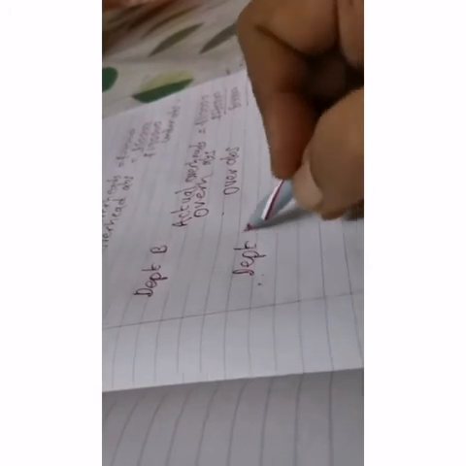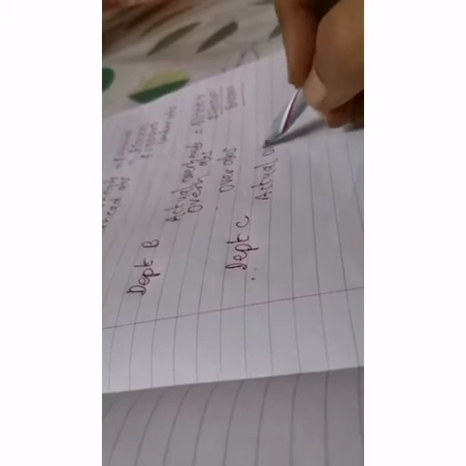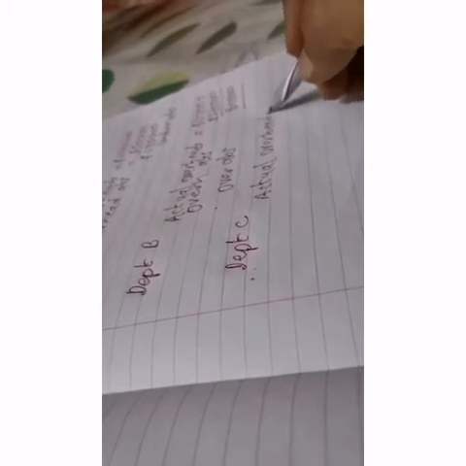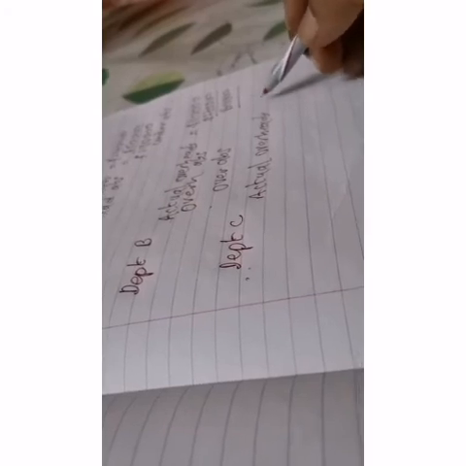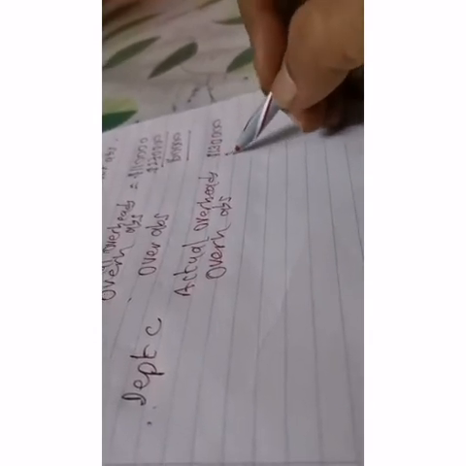Now we are going to calculate for Department C. Actual overheads. So what is actual overhead for Department C? $130,000. Overhead absorbed in production $144,000.